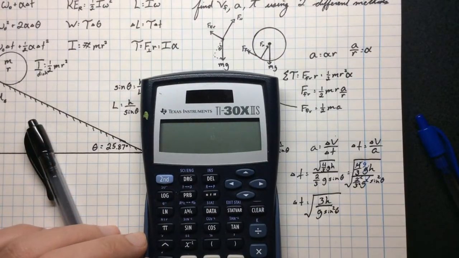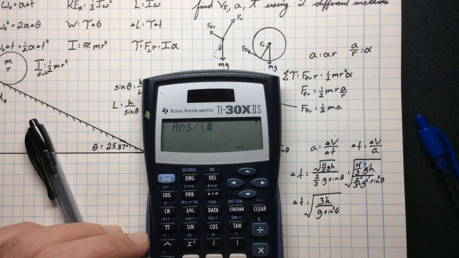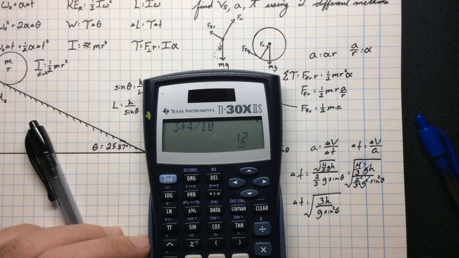I'm just going to call it sine. So let's see, I've got 4 divided by 3 times g, 10 times 4. This is just me checking math. Divided by 4 over 9, and that'll be 100. So that's 1.2. 3 times 4 divided by 10 will be 1.2, so we did the math right.